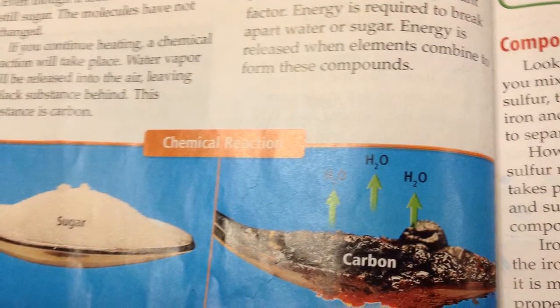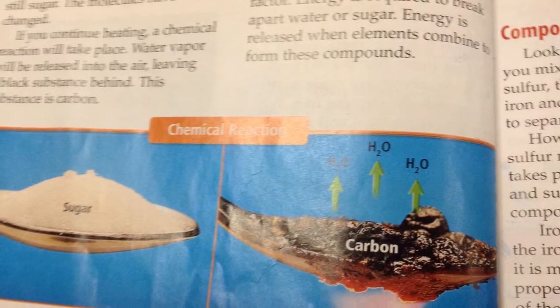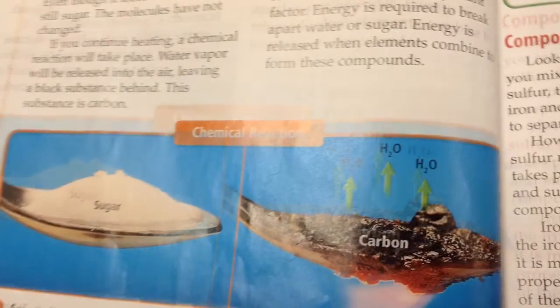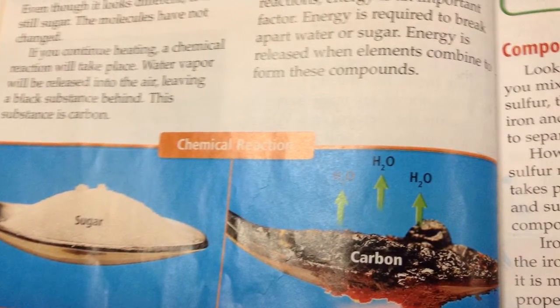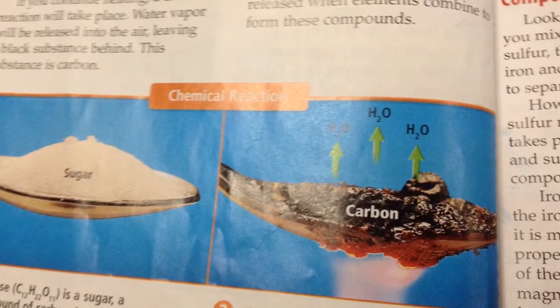Chemical reaction. A chemical reaction is the process in which one or more substances are changed into one or more different substances. As an example, sucrose is sugar, a compound of hydrogen, carbon, and oxygen. When heated, the sucrose molecules break down, leaving the element carbon and releasing water molecules, as you can see here.